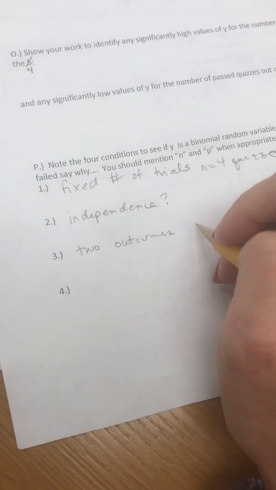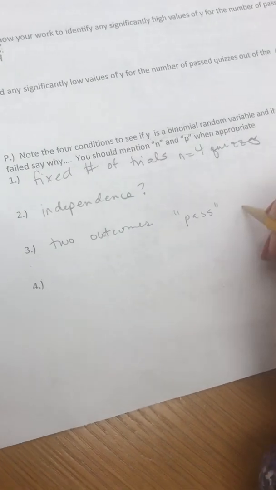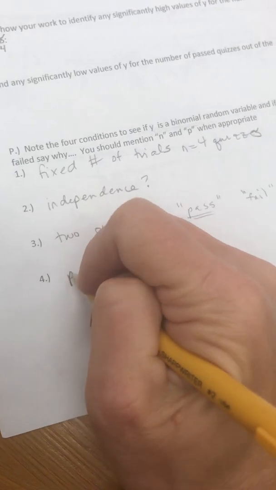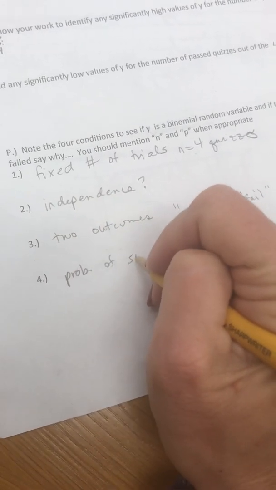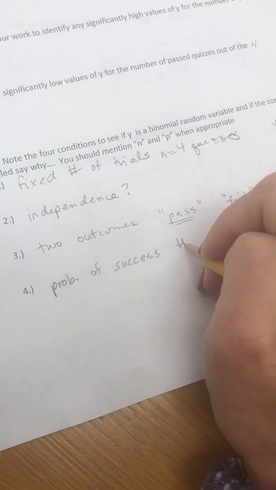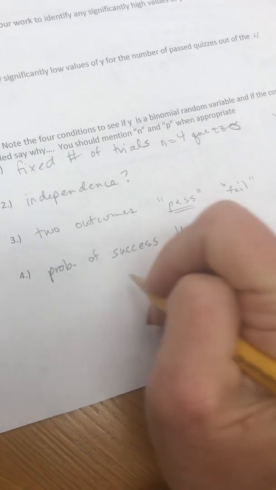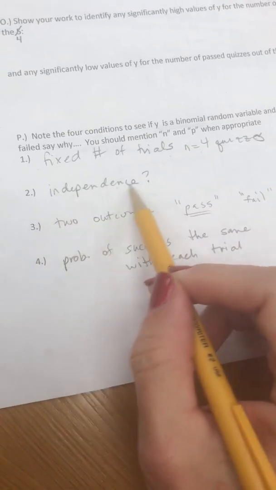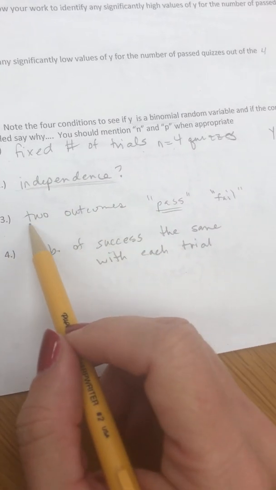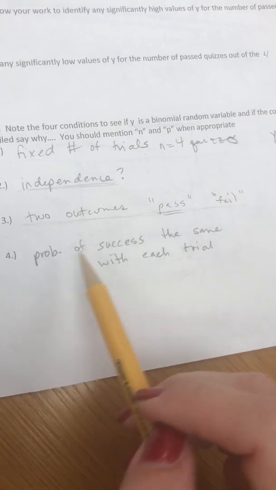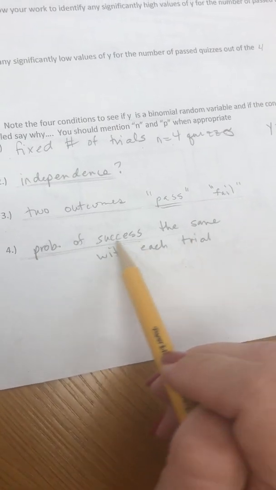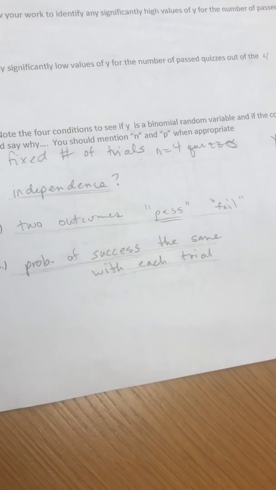Yeah, so 2 outcomes would either be you pass the quiz or you fail, and so passing is deemed the success. And is the probability of success the same? Is it constant with each trial? Now, I'm just listing out the conditions. We need a fixed number of trials. We need to test whether we have independence. We need to have 2 outcomes possible, a success and a failure, and then the probability of whatever we're calling success needs to stay constant each time we conduct the trial.